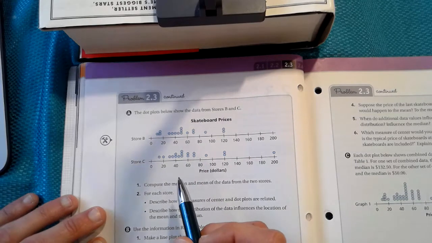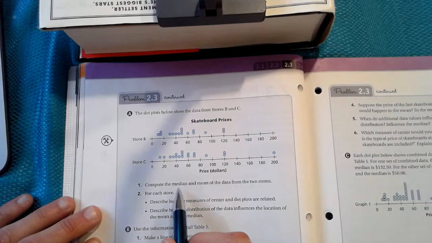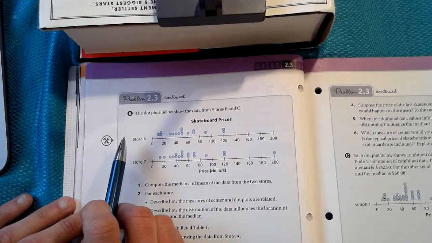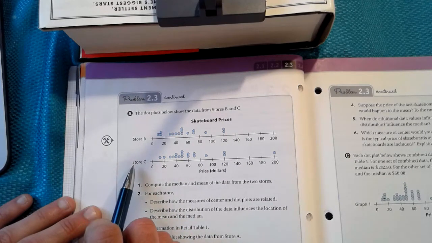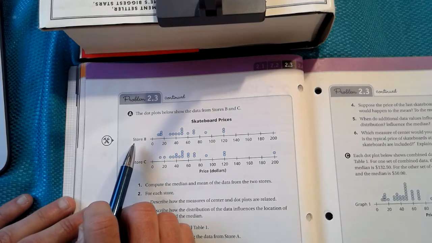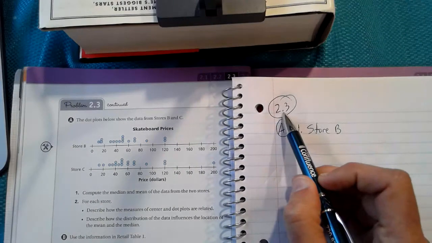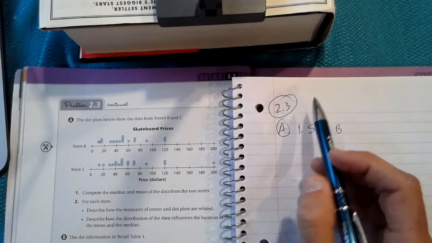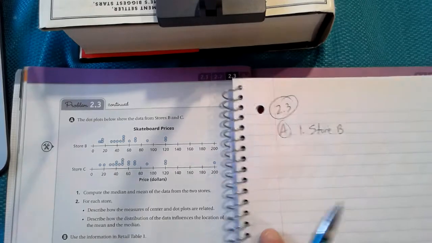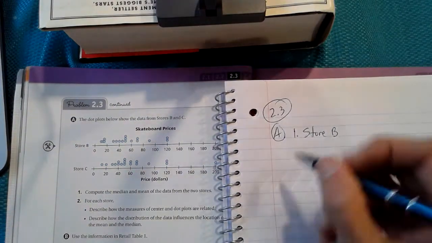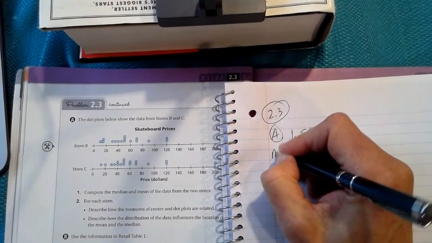Okay? So number 1 says compute the median and the mean of the data from the two stores. Now, I am going to do that for store B. You will do it for store C. So make sure you're paying attention and following along, writing what I write down so that you have an example of what to do. So if you have not done so already, investigation 2 and 3/10, you have your content objective, you have your vocabulary words, although I don't think we had any today actually. So maybe no vocabulary words, but let's first start by calculating the median.